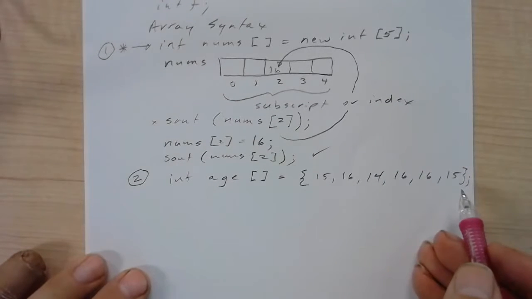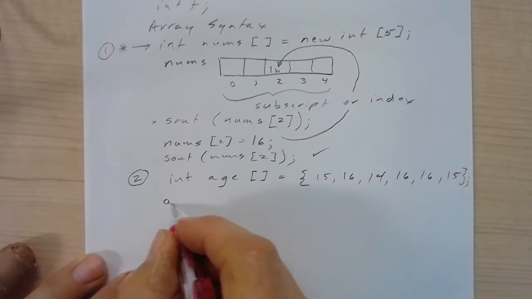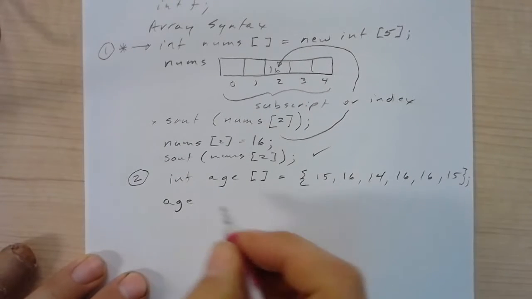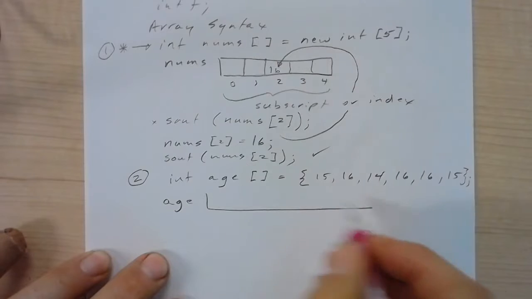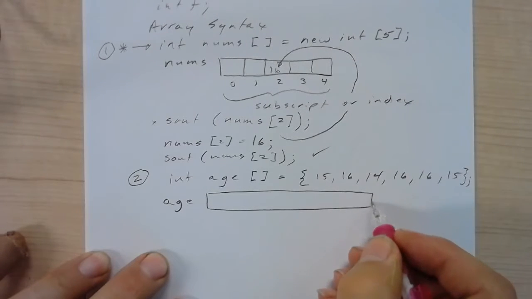What it's actually doing in memory is building a structure called age, and inside that age it's putting in all of the values I've just declared.